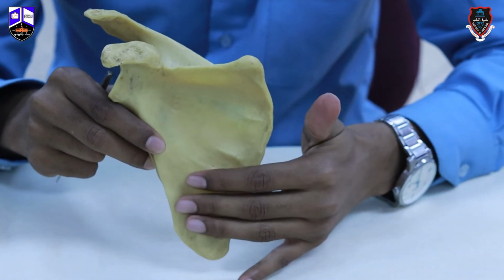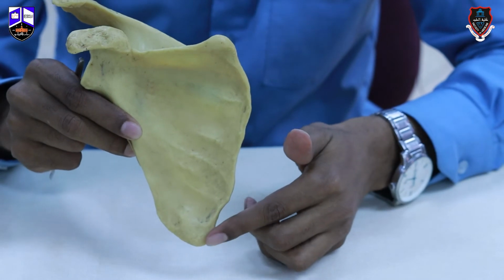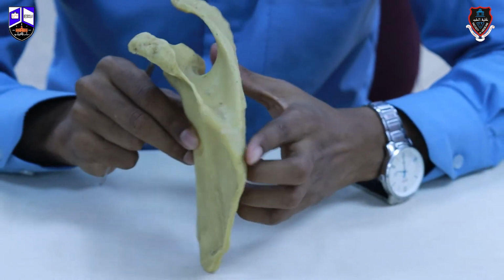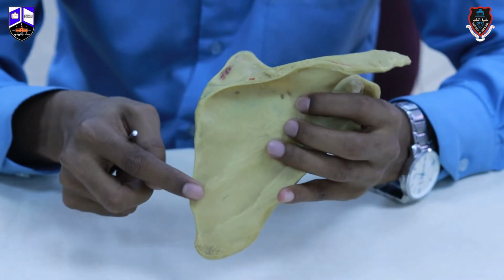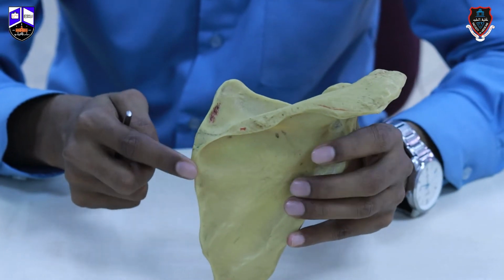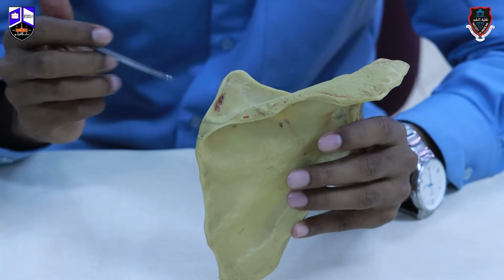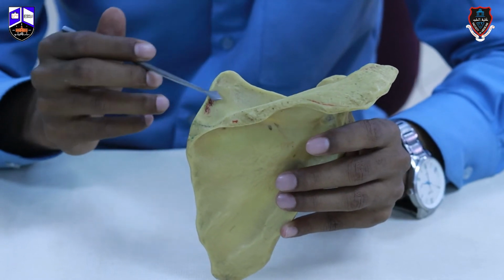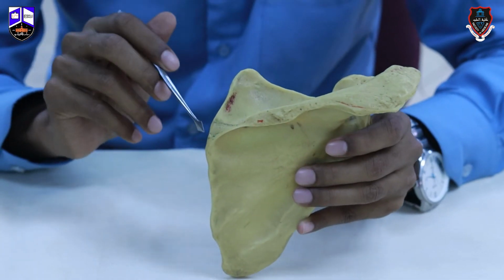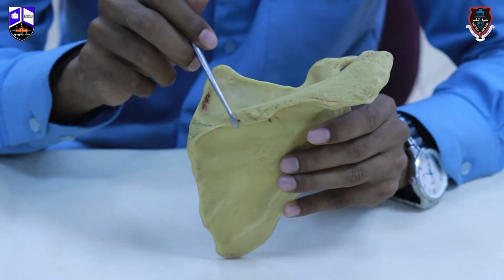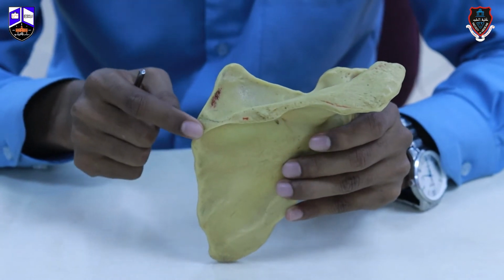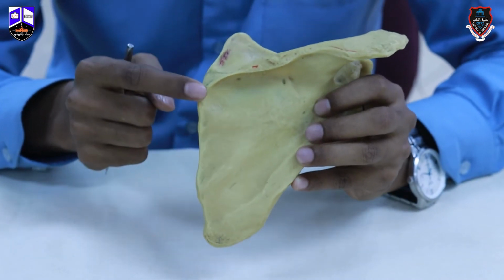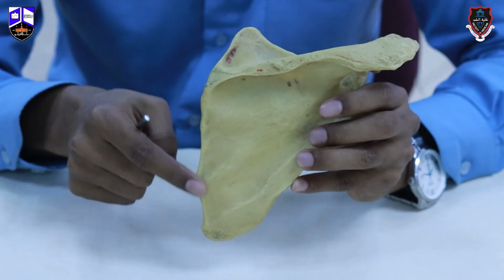Regarding other muscular attachment, the anterior surface in the medial border will provide an attachment for serratus anterior muscle, while the posterior surface, again in the medial border, will provide an attachment for three muscles. In the space above the spine, it will provide an attachment for levator scapulae muscle, and in the area adjacent to the spine, it will provide an attachment for rhomboid minor, and below this will provide an attachment for rhomboid major.